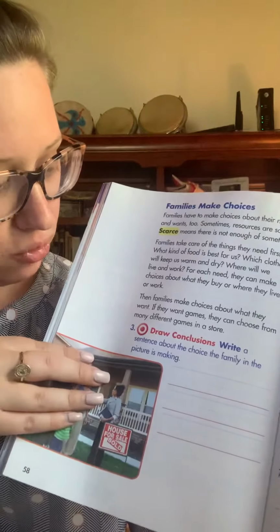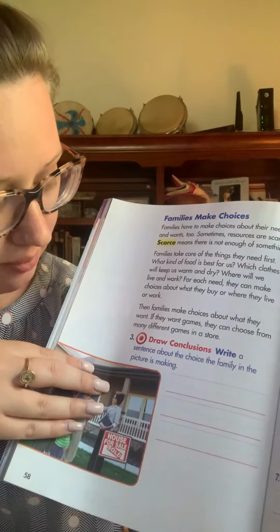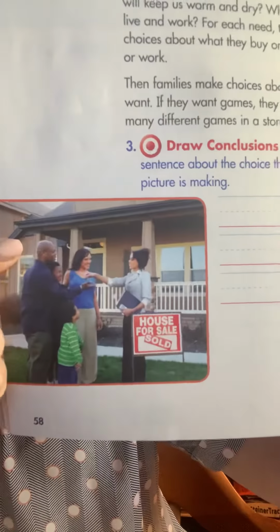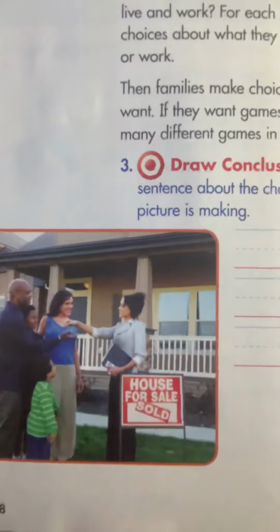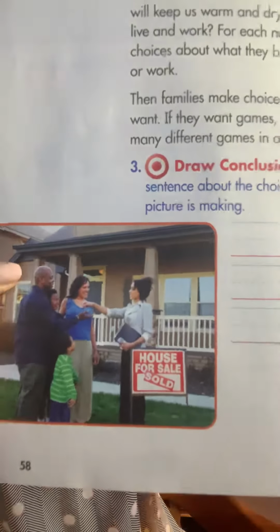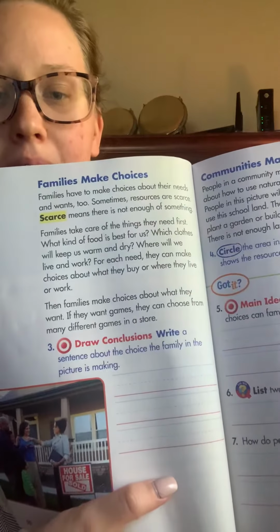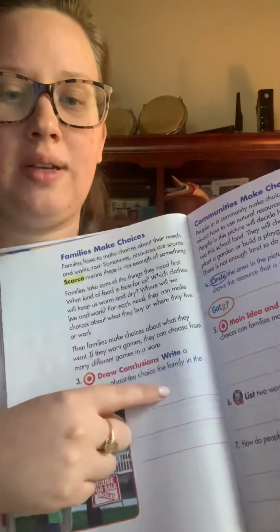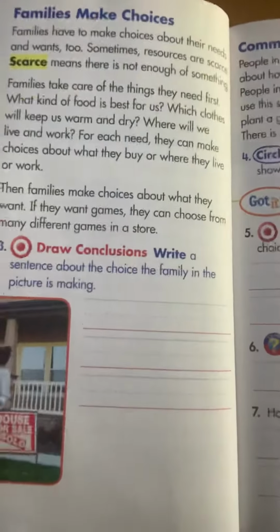Number 3, draw conclusions. Write a sentence about the choice the family in the picture is making. What do you think this family is choosing to do? It says house for sale, sold. In a complete sentence, I would like for you to answer that right here on these lines. This family is making the choice of blank, blank, blank. Make sure you use a capital letter and a punctuation, please.